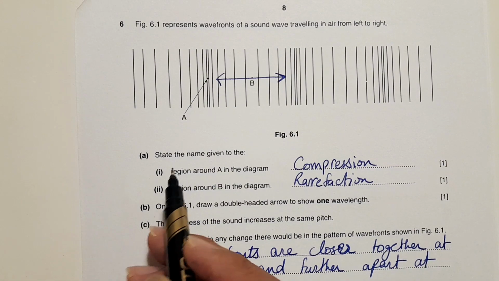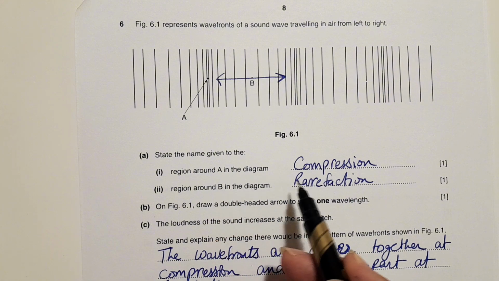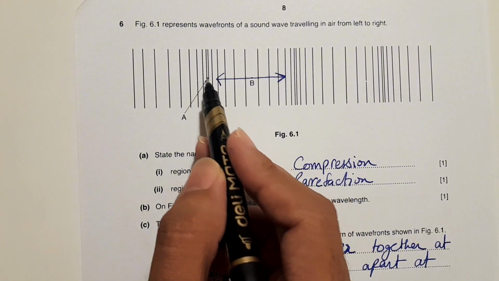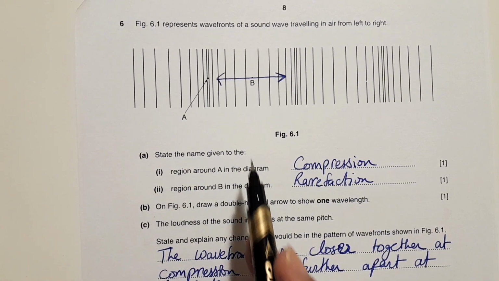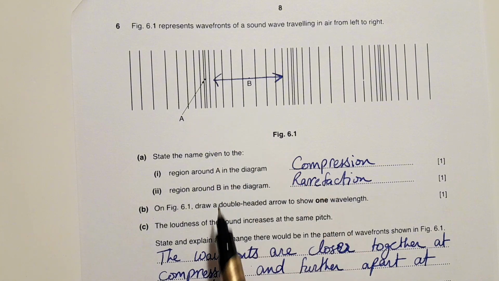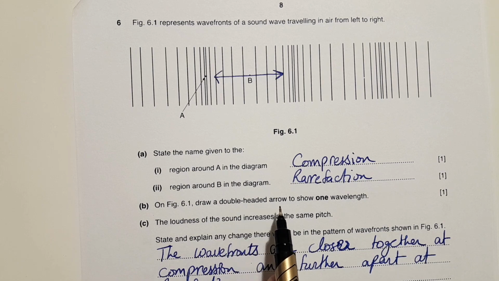Question 6 states, state the name given to a region around A in the diagram. So this is a compression, where all the molecules, all the lines or waves, are close together. Then second is the region around B. In the B region, they are most away from each other. So this is rarefaction.